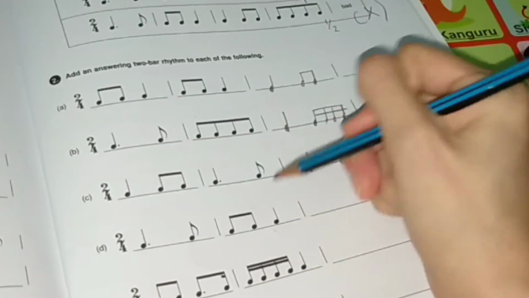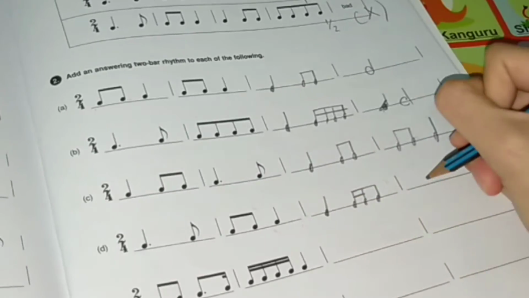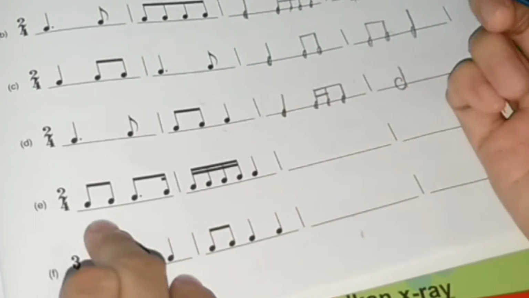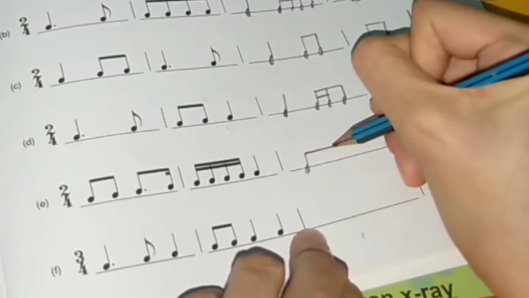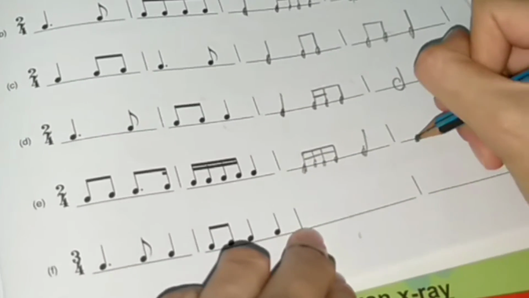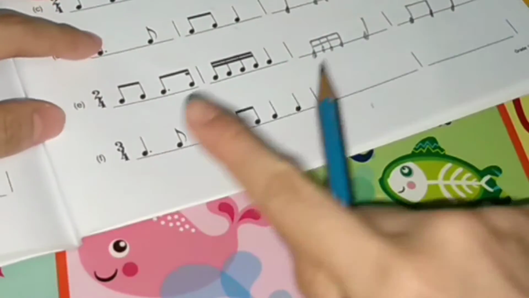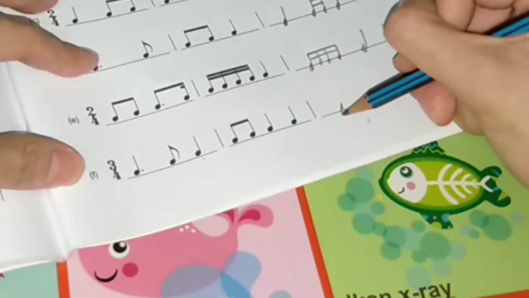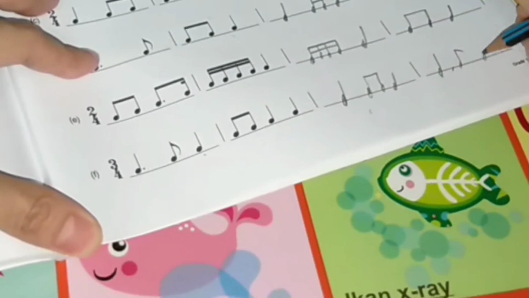For example, simple and easy. So this is another lively one. We can also copy this one, and just flip it the other way around. Finish, and 3 counts.